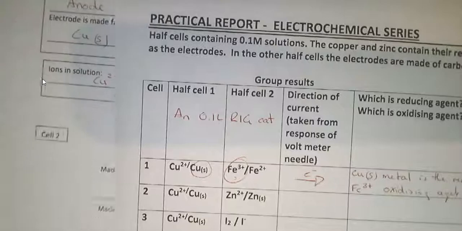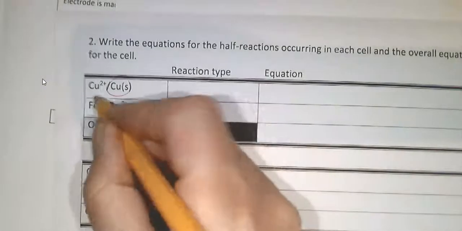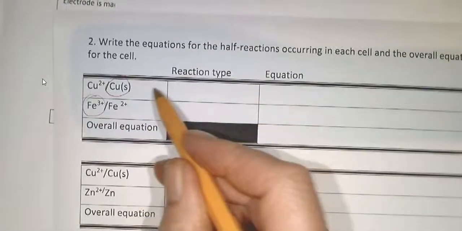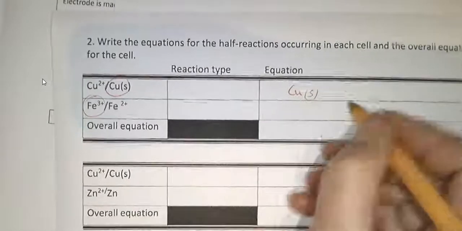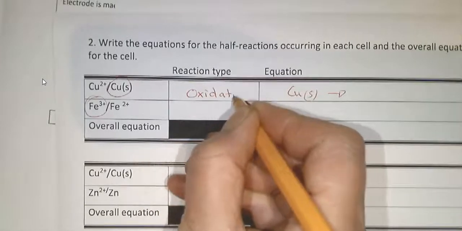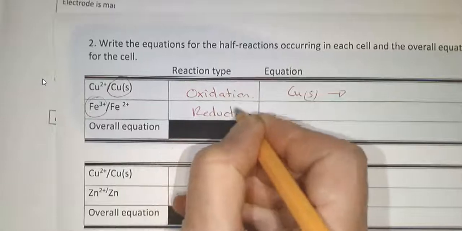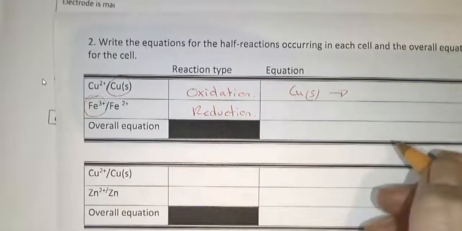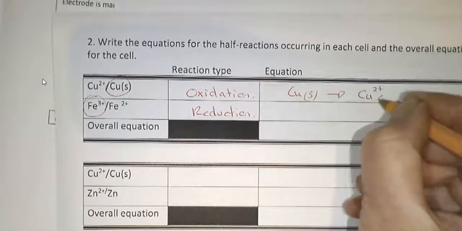Okay, so once we've done that, then we need to do our half equations. So the reaction type: we know that copper was losing the electrons. So copper is losing electrons, undergoing oxidation. And the iron is gaining them, so it was undergoing reduction. So we need an oxidation half equation.